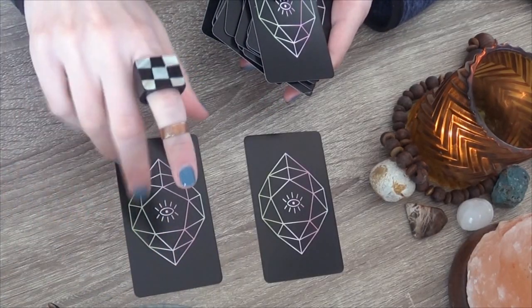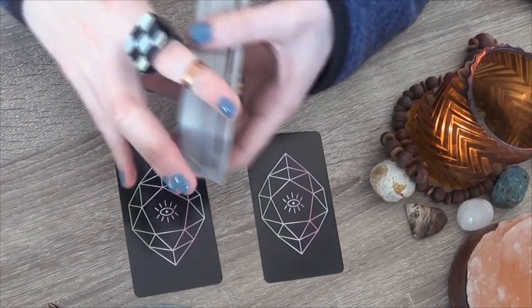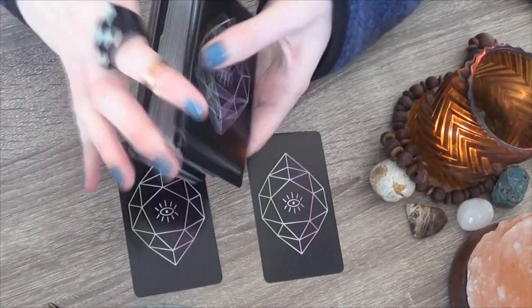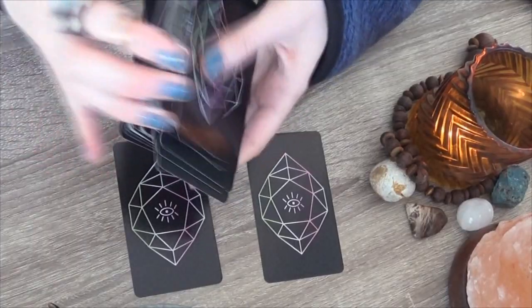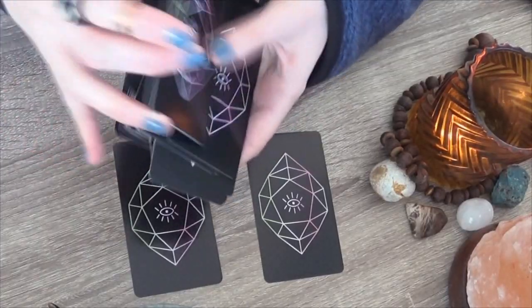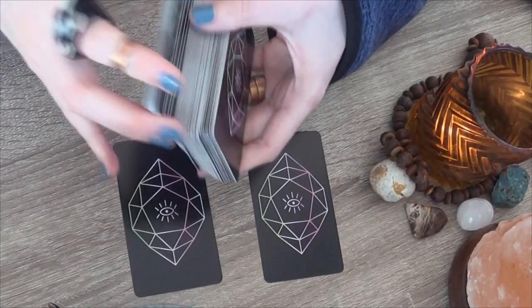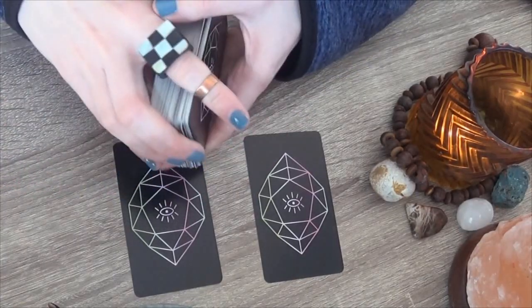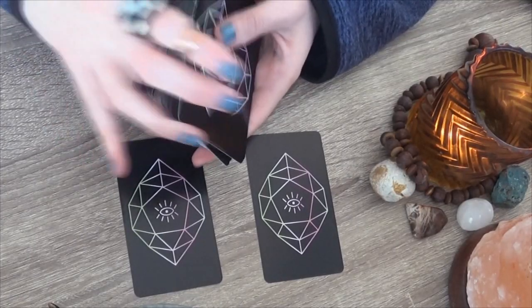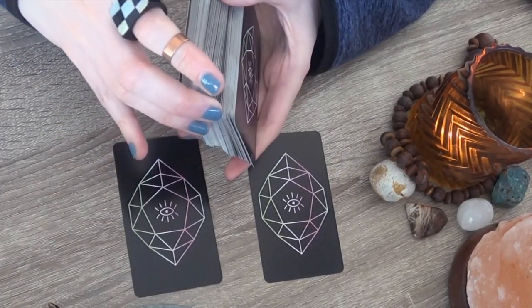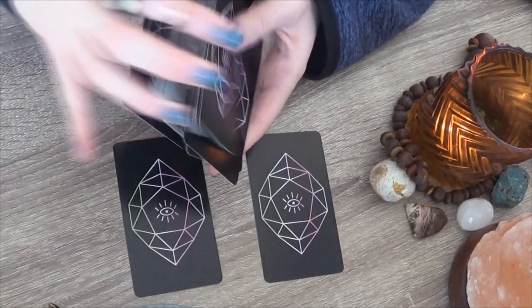And let's also see the path of integration. So what is, according to the tarot, the best way to invite and integrate and assimilate some of the shadow self into the conscious self?